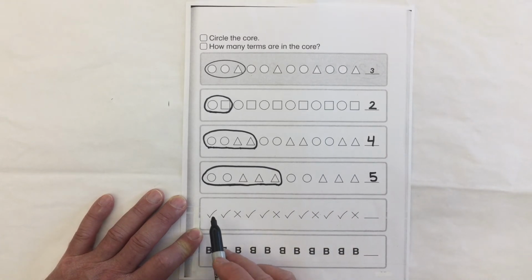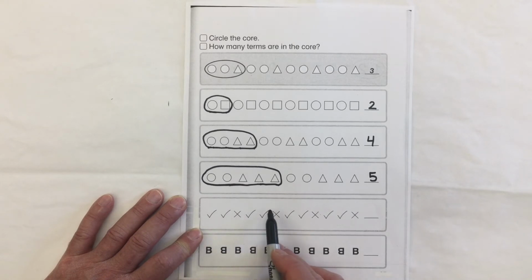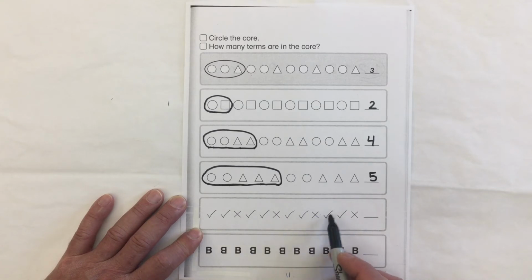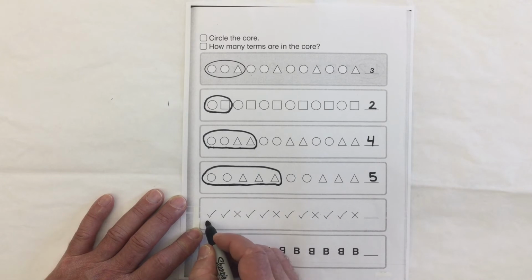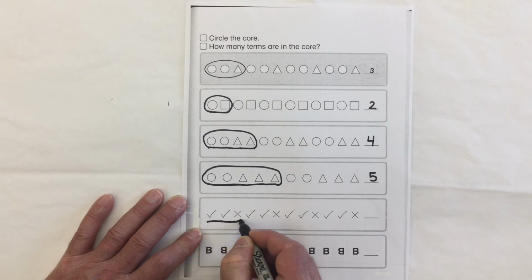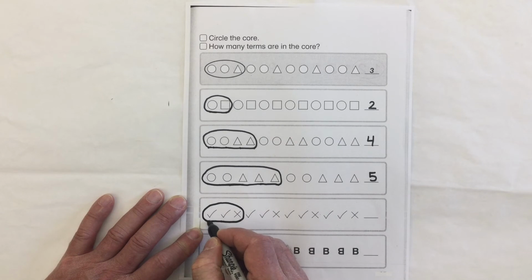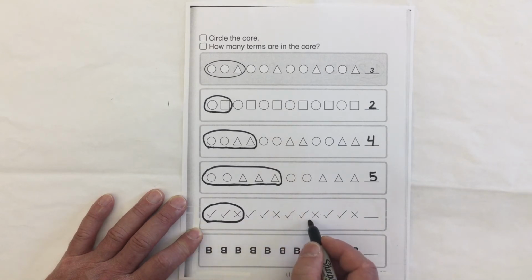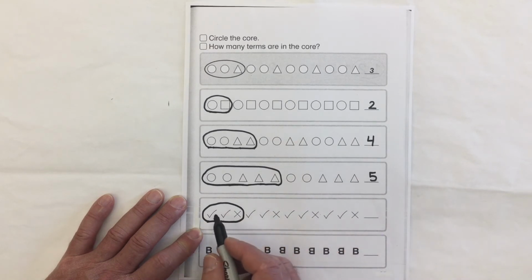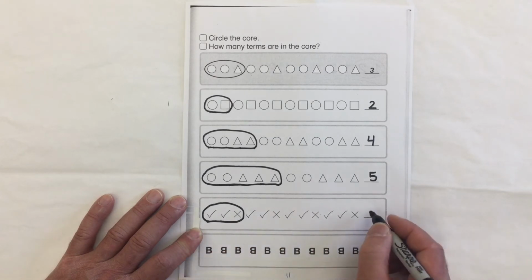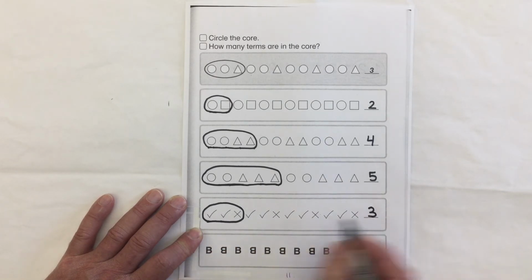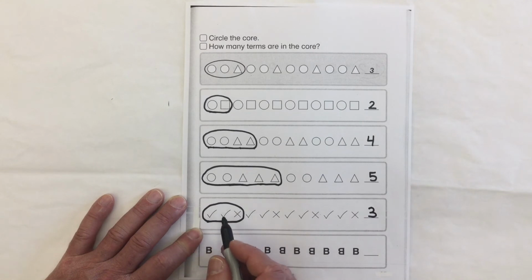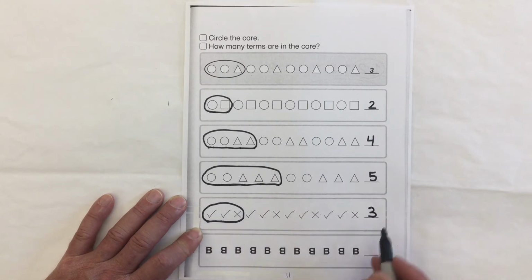Let's take a look at this. Tick mark, X. Tick mark, X. Tick mark, X. Tick mark, X. So our pattern, the core is tick mark, X. This is the core. It gets repeated, repeated, repeated. And we can see there's 1, 2 terms in that core. This tick mark, X. 1, 2 of them.